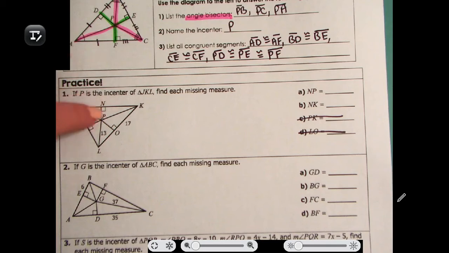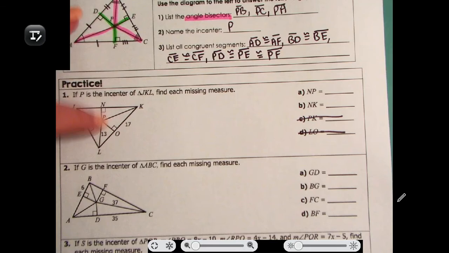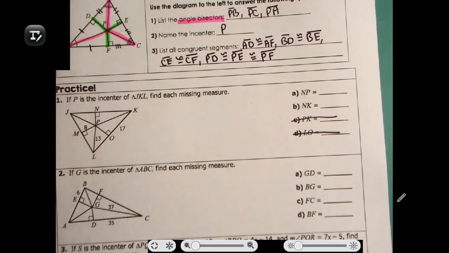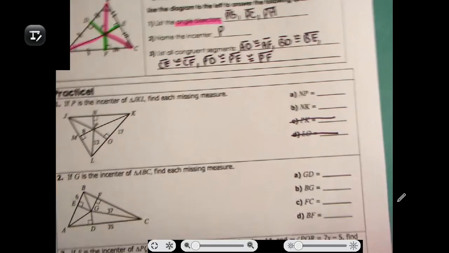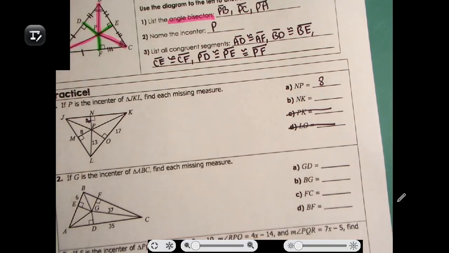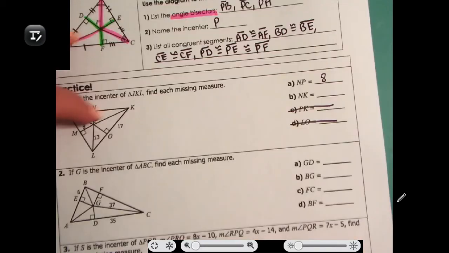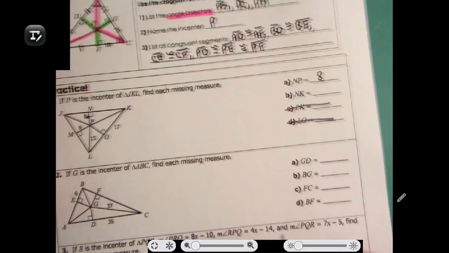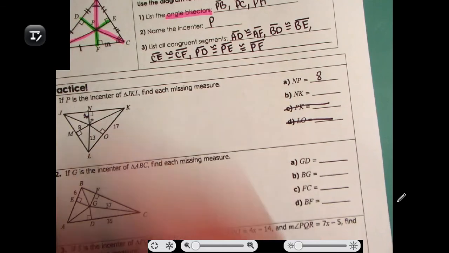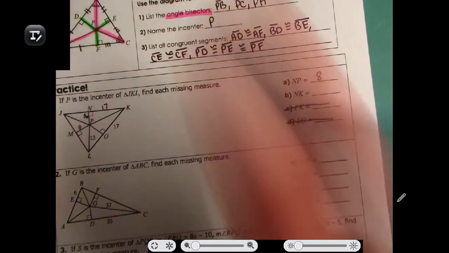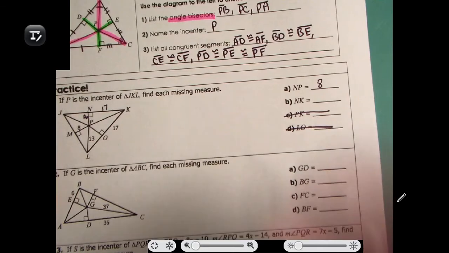So it asks for NP, and we're given PM. So we know that these are all congruent. So if this one right here is 8, that means that NP is also 8. Then it asks for NK right here. So remember, like in our image, this angle bisector right here means that this other part over here is also 17.